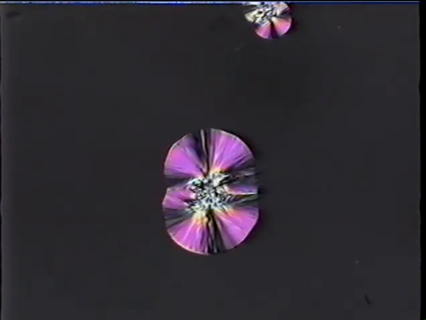We might see, that's a pretty good one. I think we might use this one as an example. This one is a good example of a spherulite almost completely developed.